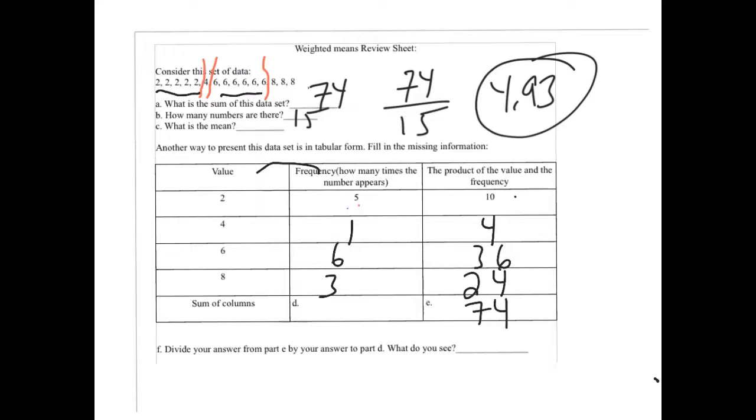Notice that number looks familiar. And when I add these up, I got 15 numbers. Notice that the 15 appeared up here and the 74 appeared up here. When I divide those, I get the same thing. So if I have a table of values like this, I can find the weighted mean without having to worry about all the separate numbers.